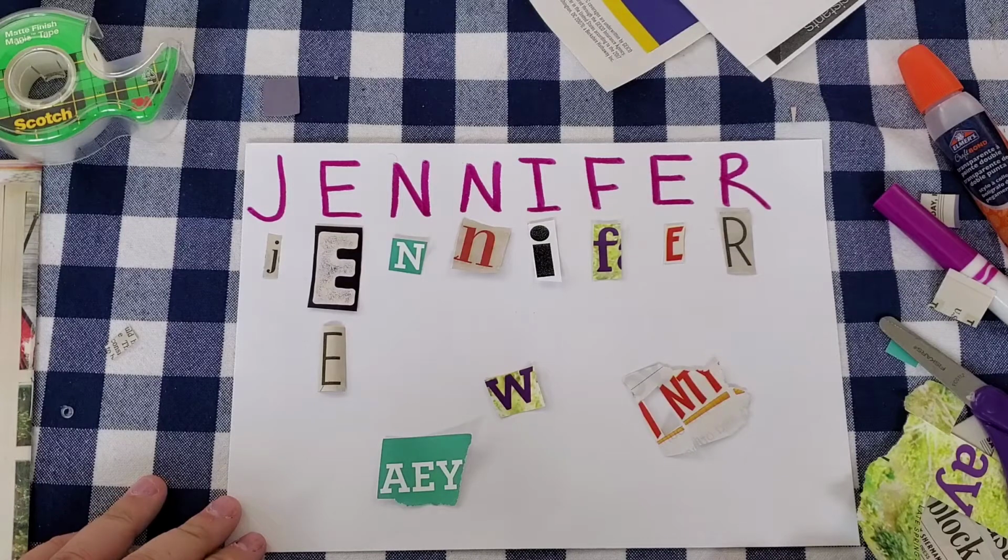I hope you had some fun collecting some letters that belong in your name. And if you want to challenge yourself to really do this and really explore, I challenge you to try to find all the letters in the alphabet. Which letter do you think is going to be the trickiest to find?